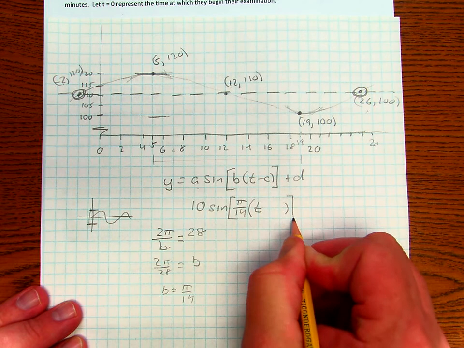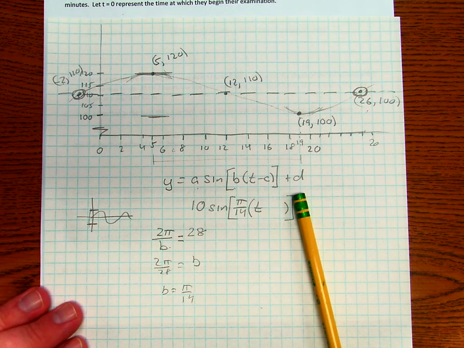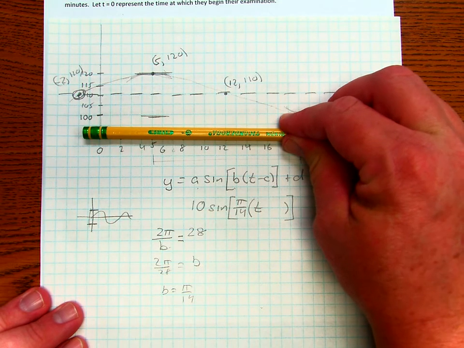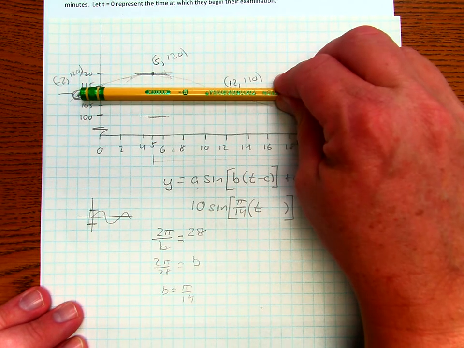All right, I'm going to skip over the c for a moment and concentrate on d. To identify the d, the easiest thing to do is to think of the original midline from a sine wave before any transformations occur, which is the x-axis. That's now up at 110.